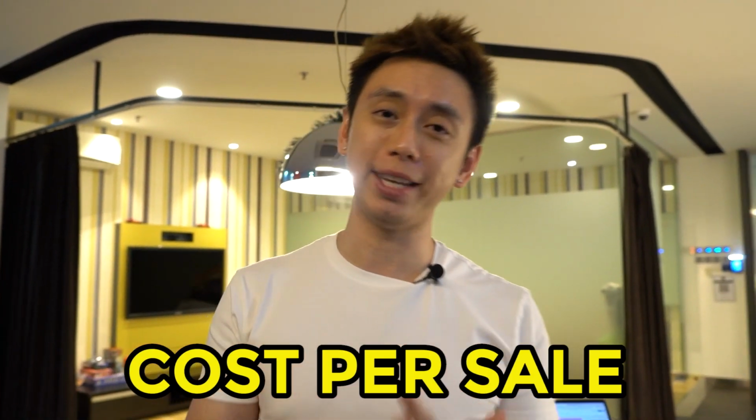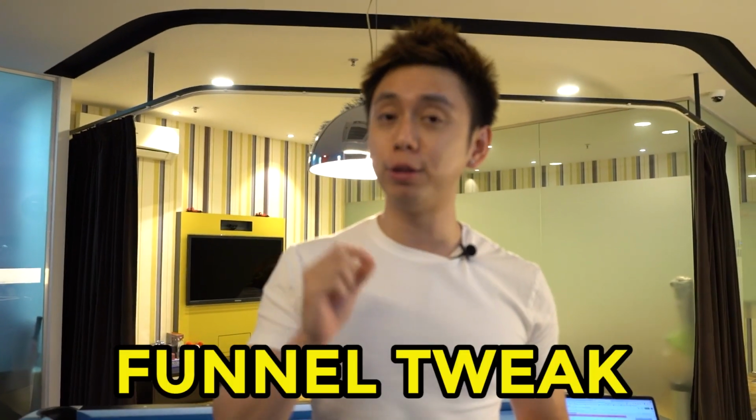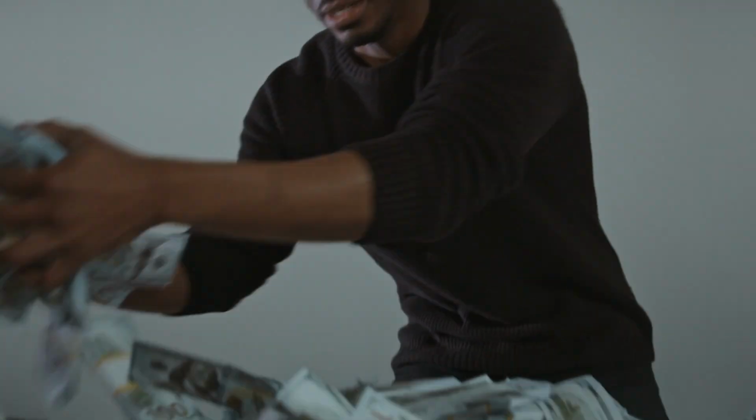So this whole iOS 14 update has been insane. If you are running ads, you probably know this, but after the update, cost per lead, cost per click, cost per sale, everything has gone up significantly. And literally after spending a lot of money split testing to see what worked, what didn't work, I want to show you exactly this one super simple funnel tweak that you could be doing right now. And if you haven't done this, you probably are leaving a ton. Well, not probably, you are definitely leaving a ton of money on the table.